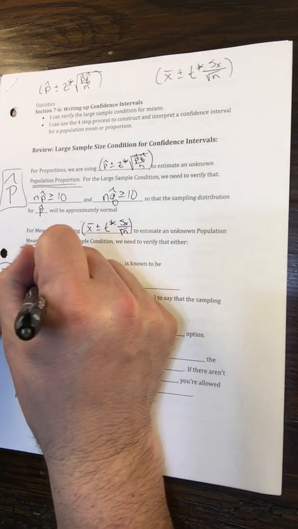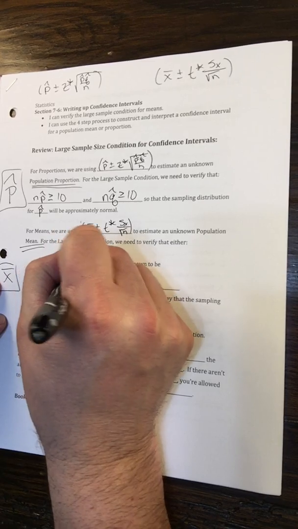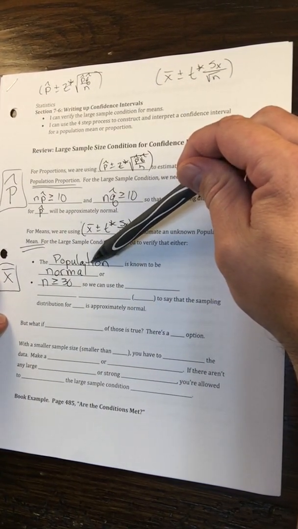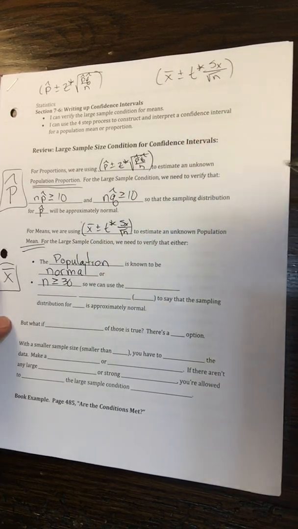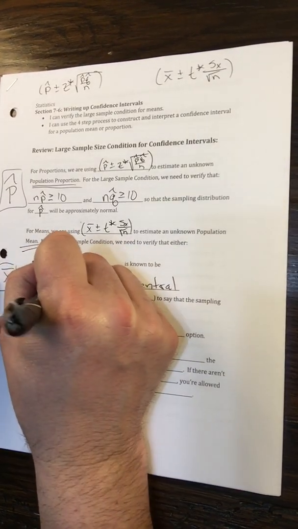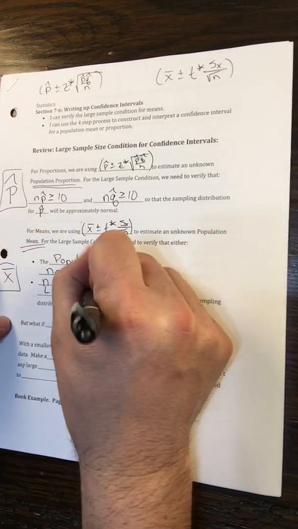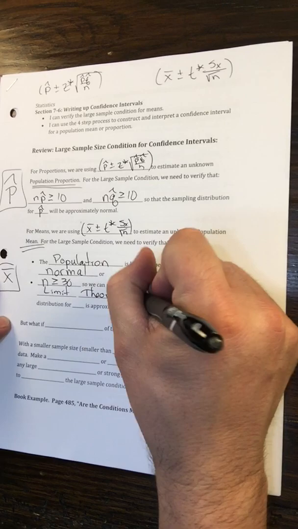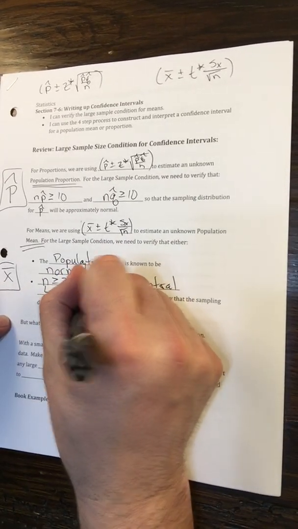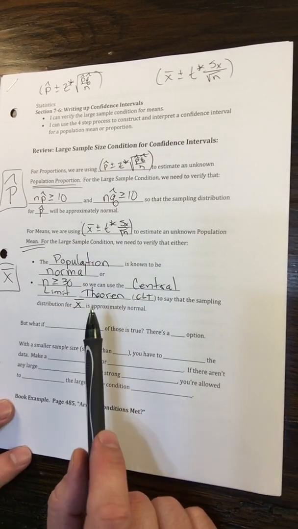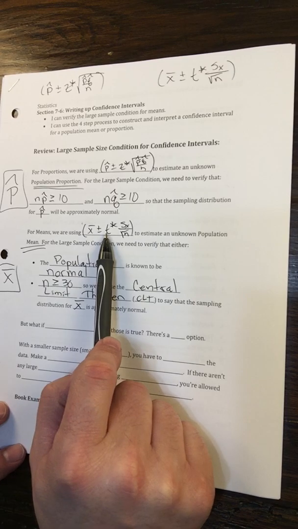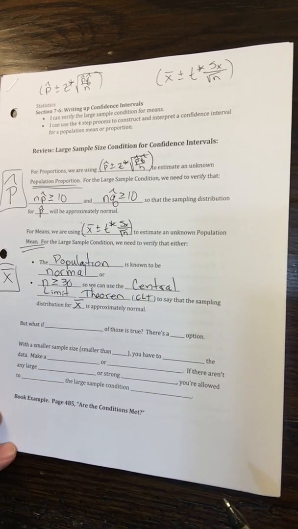Or bullet point number 2, if N is greater than or equal to 30 and I don't know this about the population, or I know that the population is skewed, when N is greater than or equal to 30, we can use the central limit theorem, which we learned a couple chapters ago now. The central limit theorem, which we always say CLT, to say that the sampling distribution for X bar is approximately normal. So if the sampling distribution looks to be normal, then it's okay for me to use a T distribution to get my T star.